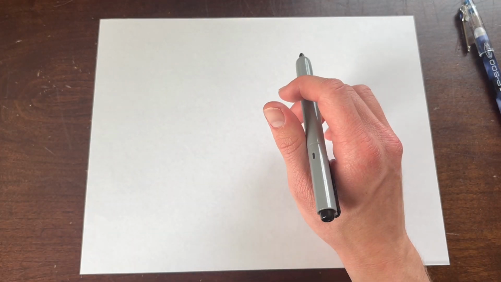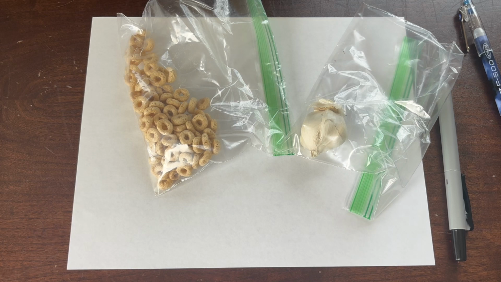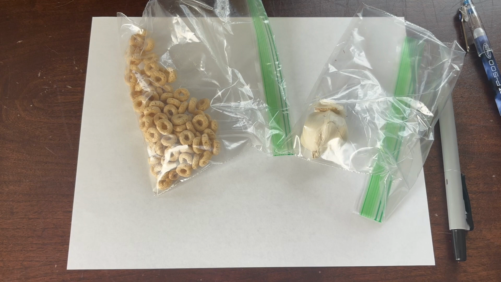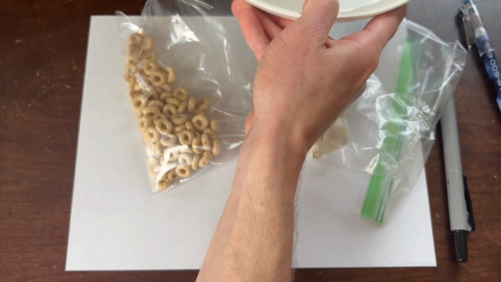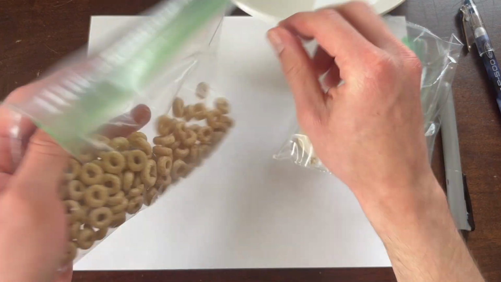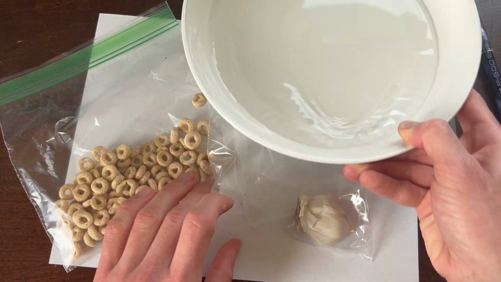I think now that we've covered the organelles, it's really important to look at what it means for a membrane. So a membrane is really something that separates. So I brought some props. These Ziploc bags are membranes. Okay, so here I have a Ziploc bag of Cheerios. Here I have a Ziploc bag of garlic. And here I have some water.